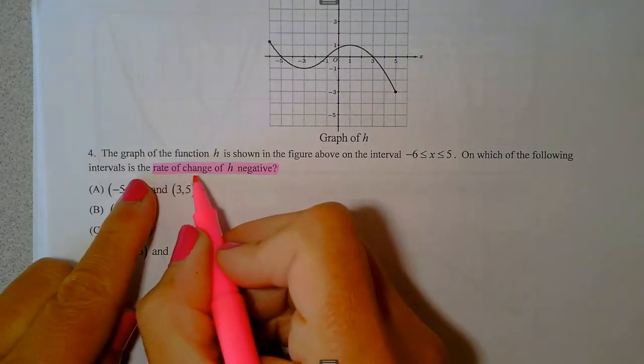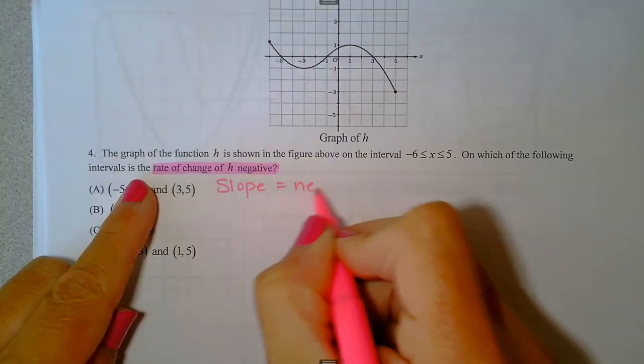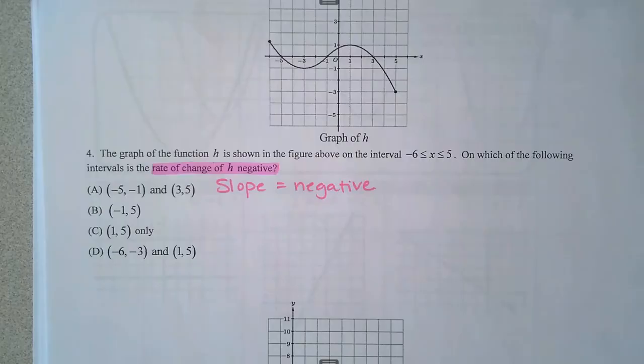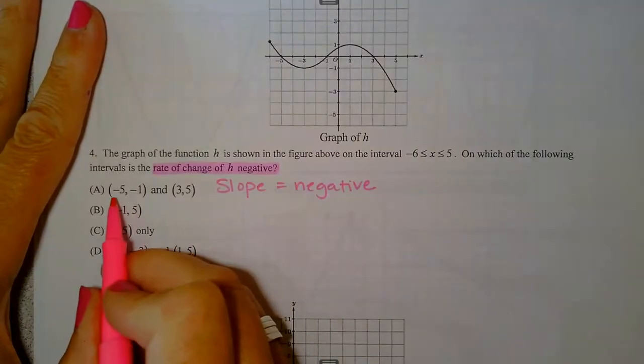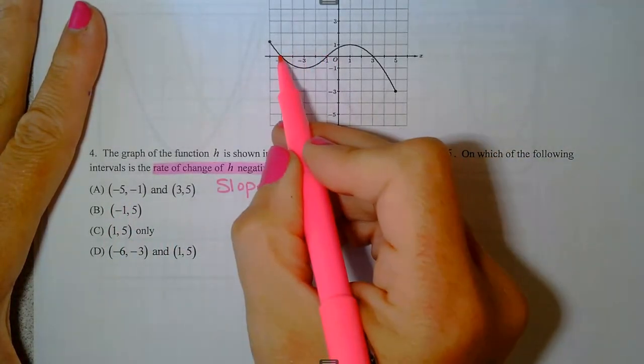What's another word for rate of change? Slope. The slope is negative. So where on this graph is the slope negative? Keep going. Yep, perfect. I meant after the -6 to 3. Okay, so -5 to -1. Is that negative?